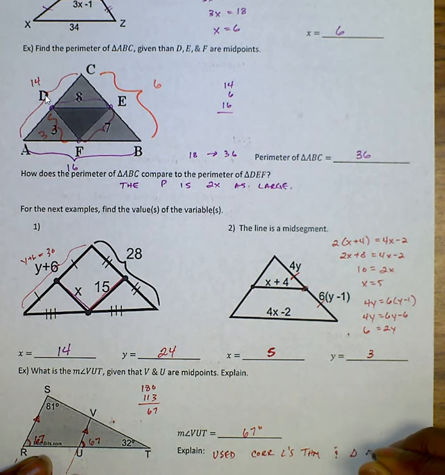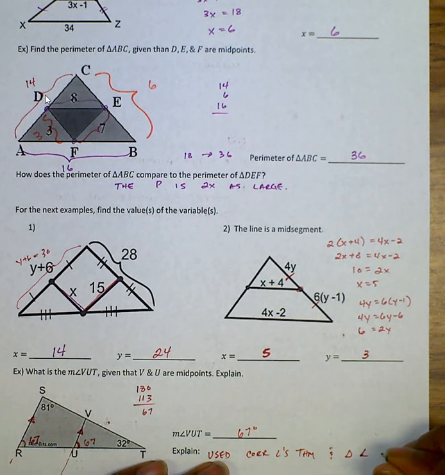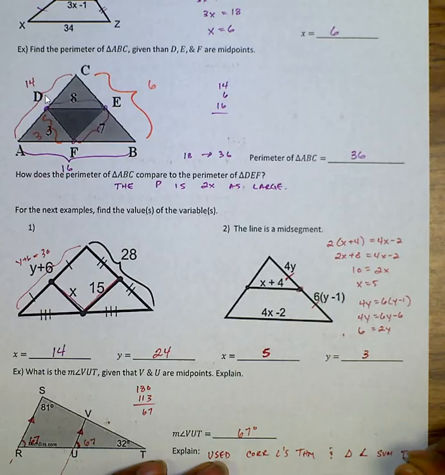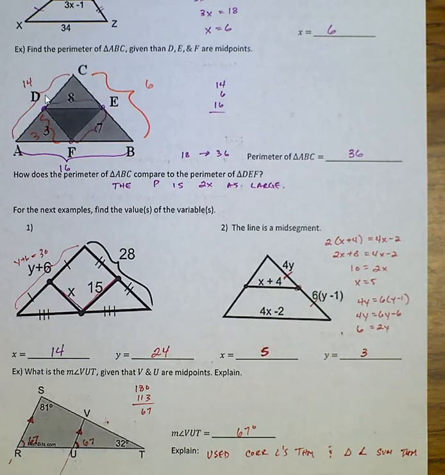Triangle angle sum theorem. All right. Okay, so there you have it. There's midsegments. Hopefully you know the properties and how to use them to find missing values.